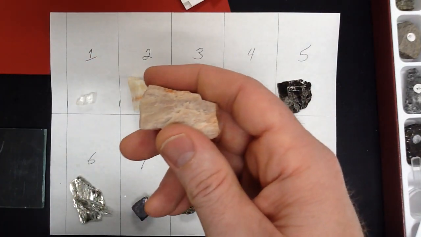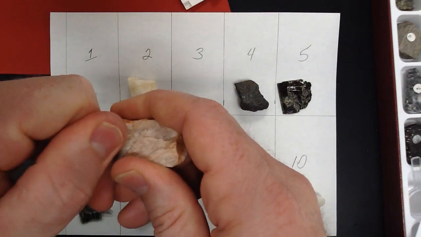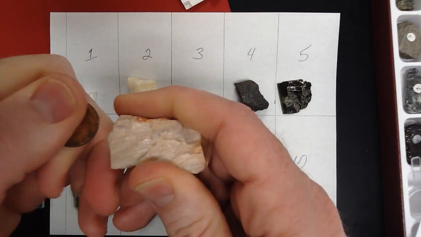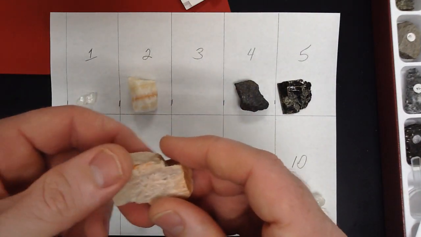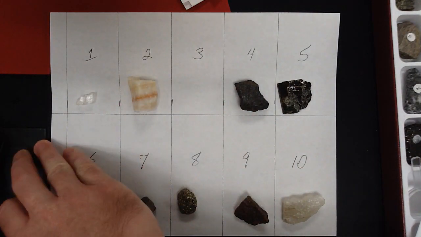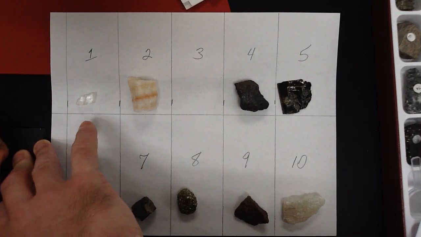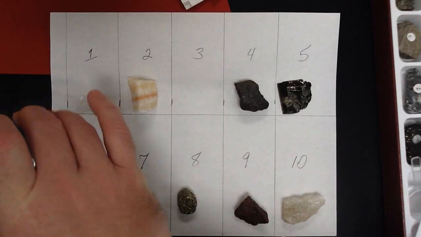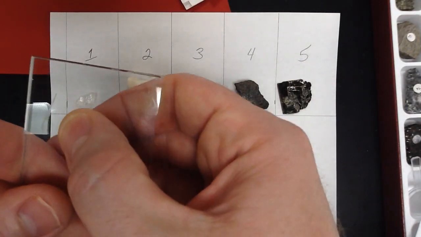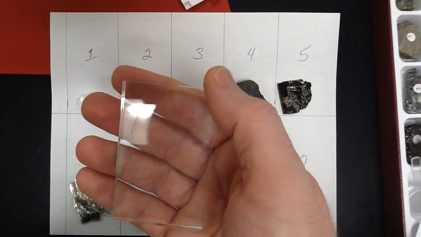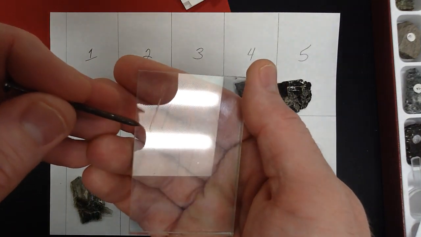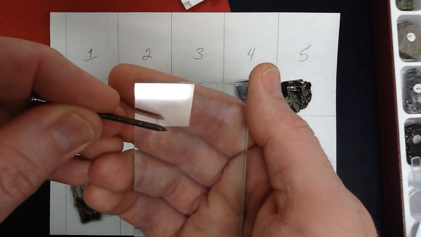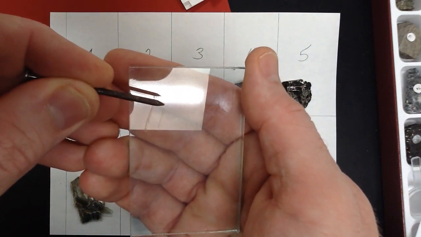No scratches with the fingernail. No scratches with the penny. Let's see if it scratches a glass plate. Yes, this one did leave behind a scratch on the glass plate. Might be a little hard to see. Let's see if I can see it. This second scratch right here. I just put that on there.